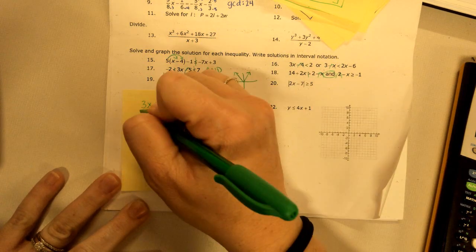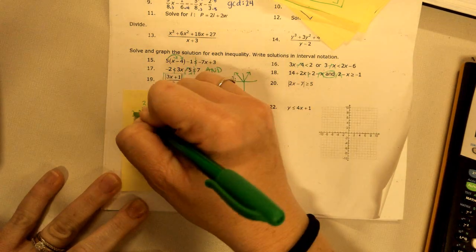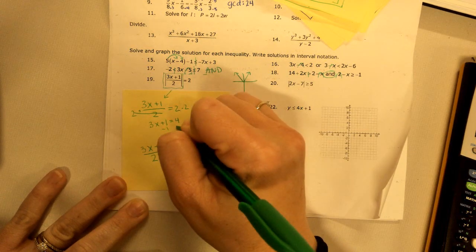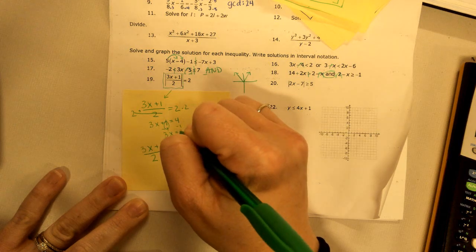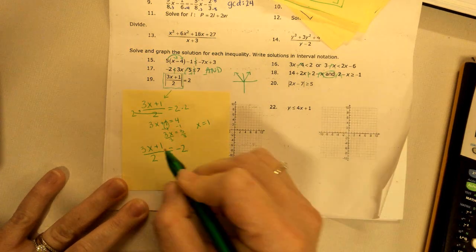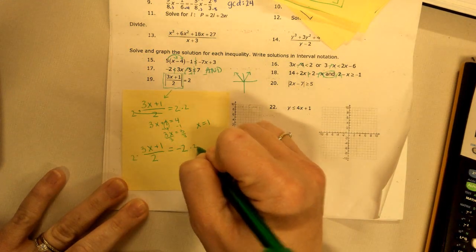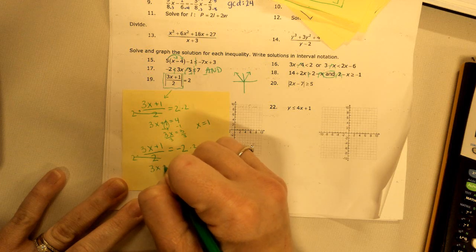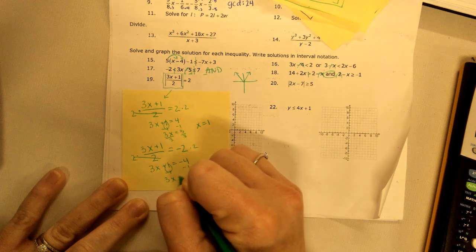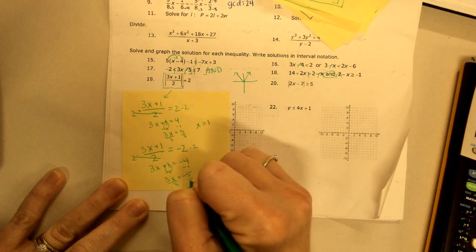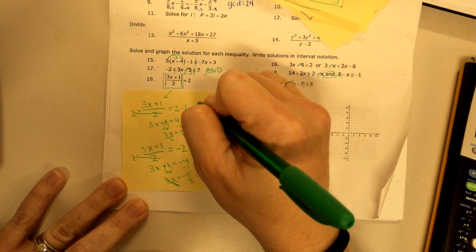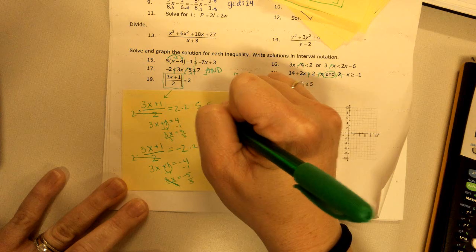So how do we get rid of division? We multiply. And we get 3x plus 1 equals 4. So minus 1, 3x equals 3. Divide by 3, x equals 1. Okay, times 2 times 2. 3x plus 1 equals negative 4. Minus 1. Divide by 3. And we get negative 5/3. So my solution here is negative 5/3, comma 1.